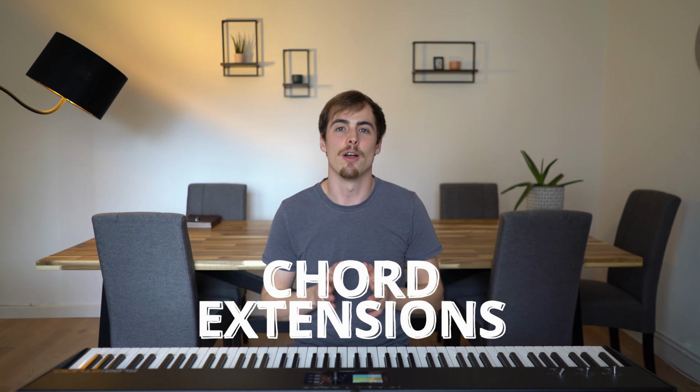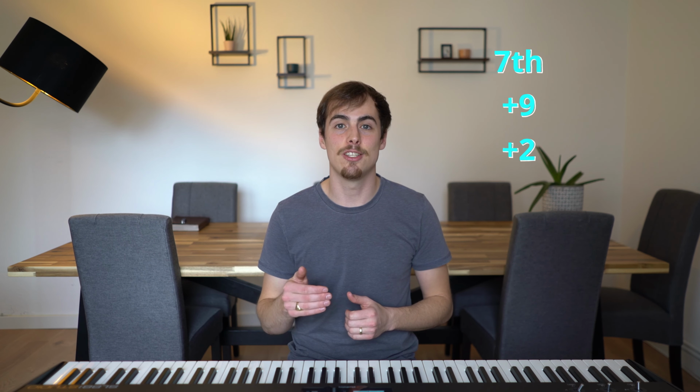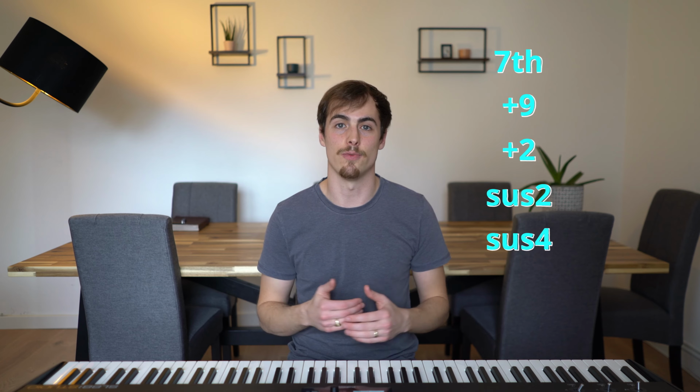All right, so in this final section, we are going to be taking a look at chord extensions. Now, chord extensions are what's going to really add that special touch to your worship keys. The chord extensions that we will be looking at today are sevenths, add nines, add twos, sus2s, and sus4s.